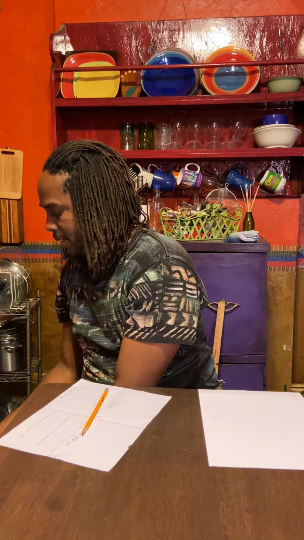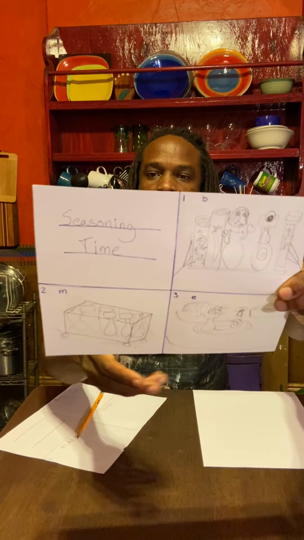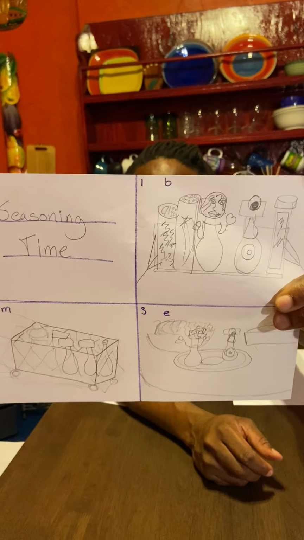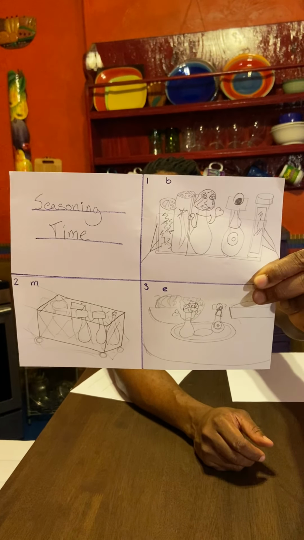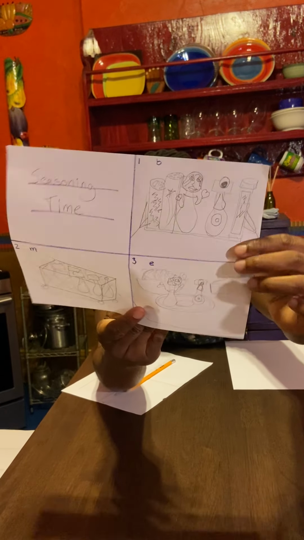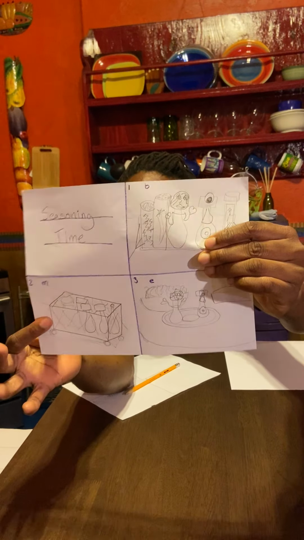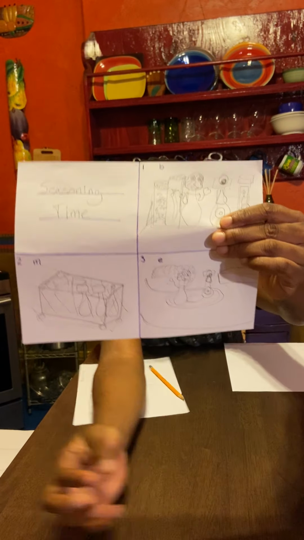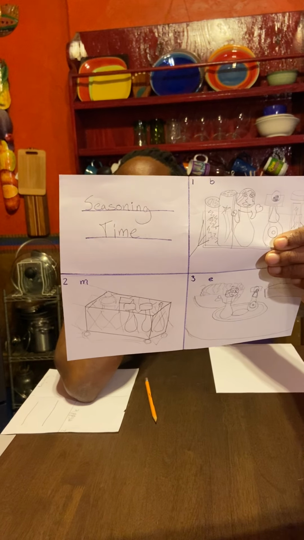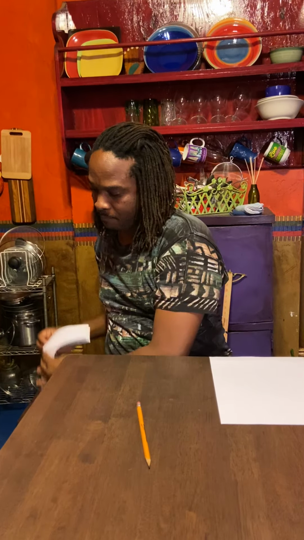I have an example done of the story that we're doing today with our salt and pepper shaker. This is the story of Seasoning Time, with sections number 1, 2, and 3 filled out. And Seasoning Time is my title. That's one way of doing it.